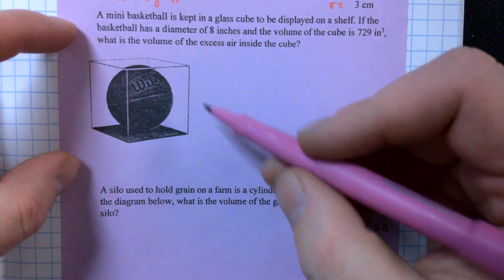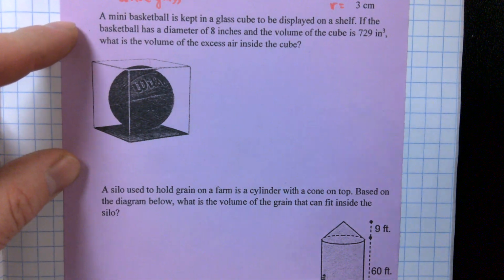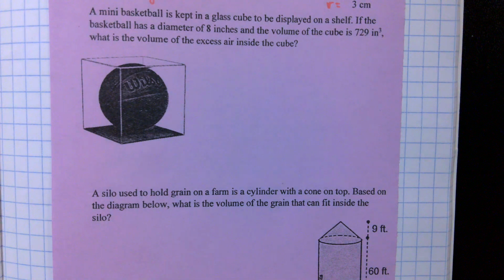Interesting. Can you guys picture what this image looks like? I know the printing's not very good. Can you guys picture in your head what that looks like? It's like a glass cube, right? You've all seen a cube before. And there's a basketball on the inside.